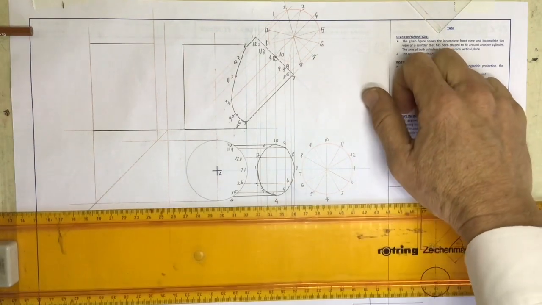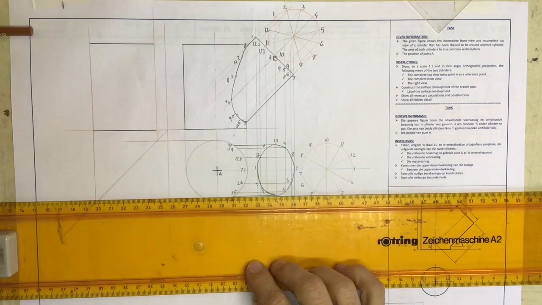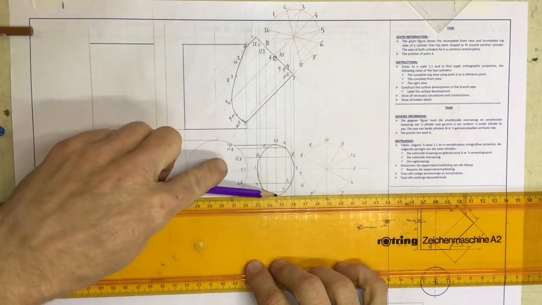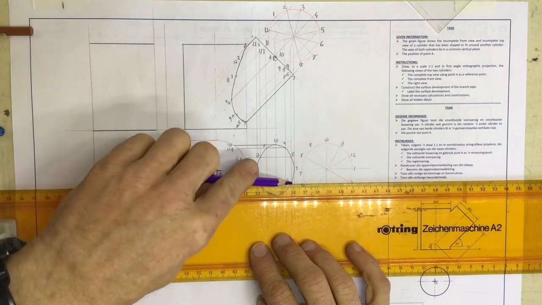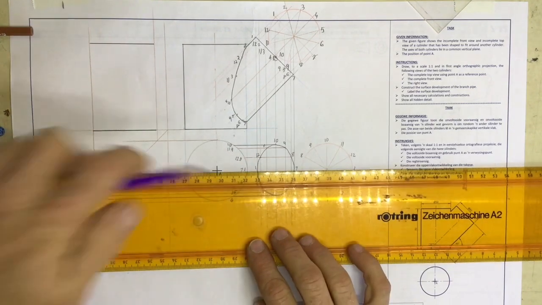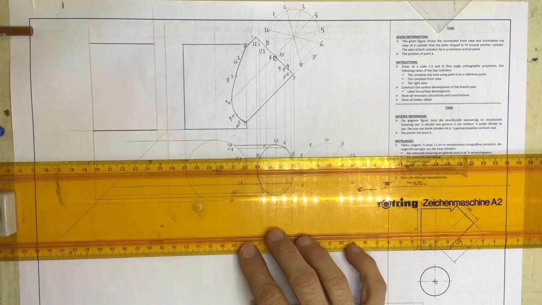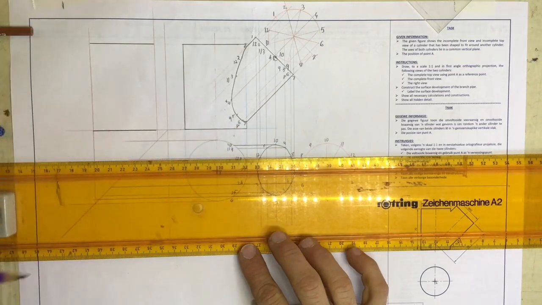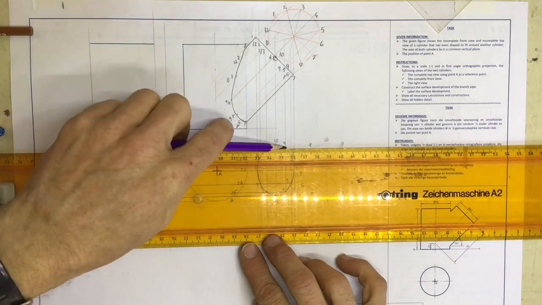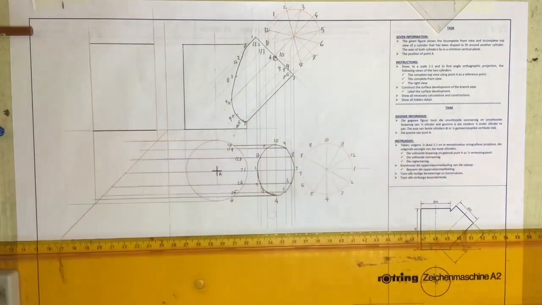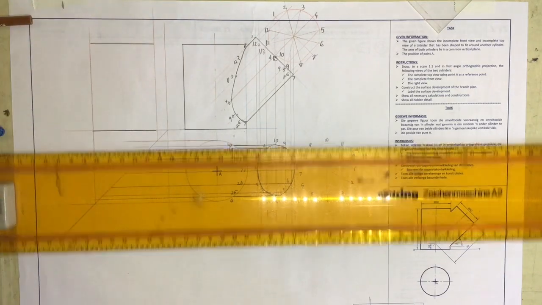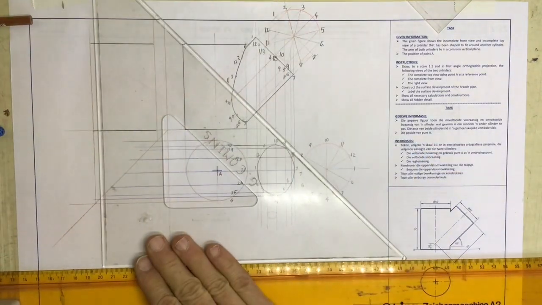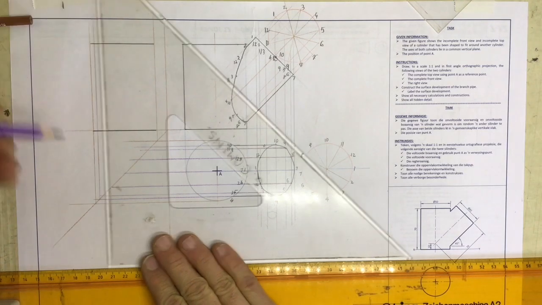I need to get all of these lines coming across here. Number 4, 5 and 3, 6 and 2, 1 and 7, 12 and 8, 9 and 11, and 10 we've already got. Oh no, 10 I need to take out as well. Sorry, 10 as well. 10, take those up. There we go.